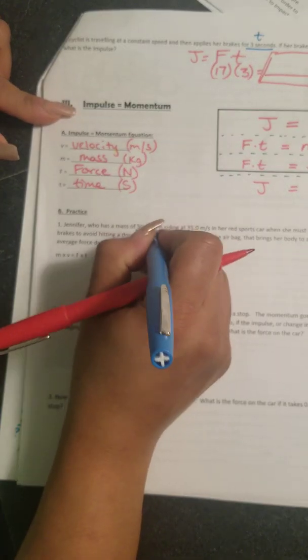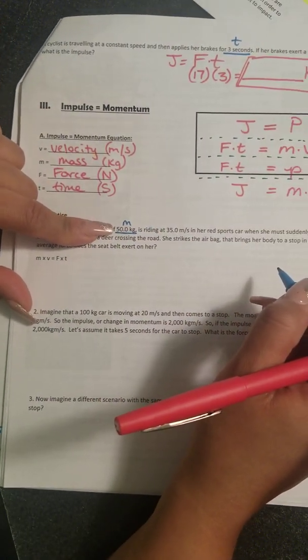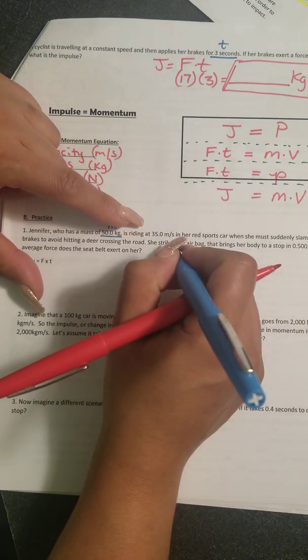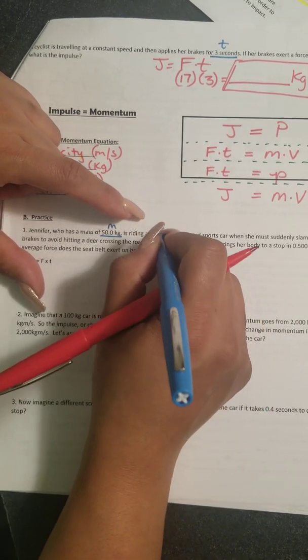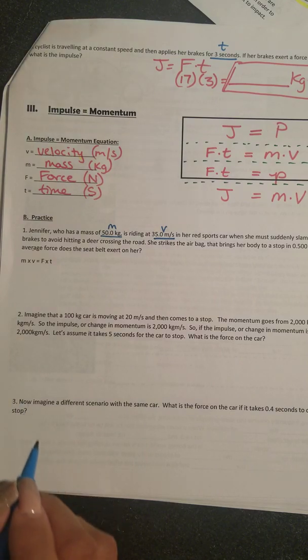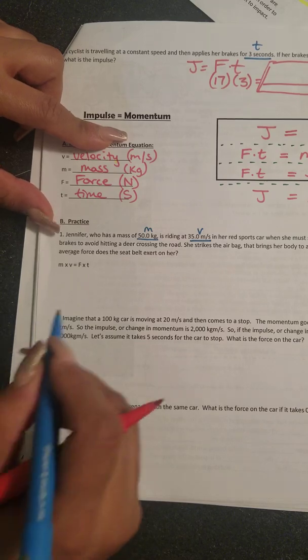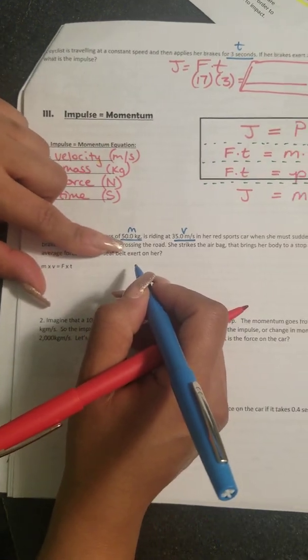It says here that Jennifer, who has a mass of 50 kilograms, that's kilograms, not pounds, so that's a good number, is riding in her red sports car that's traveling at a velocity of 35 meters per second. She must suddenly slam on her brakes to avoid hitting a deer crossing the road.